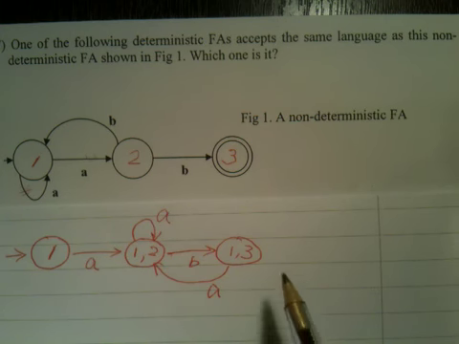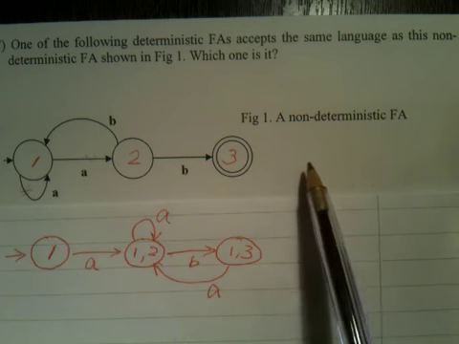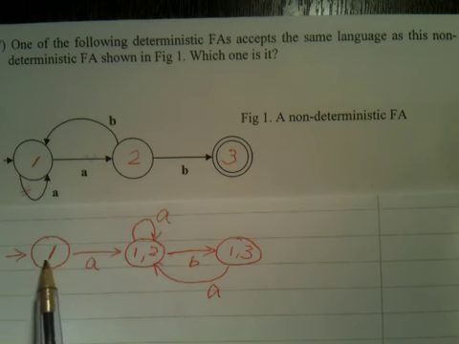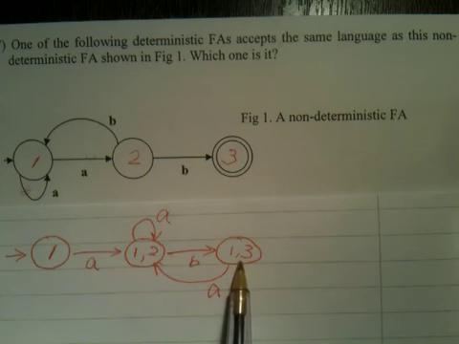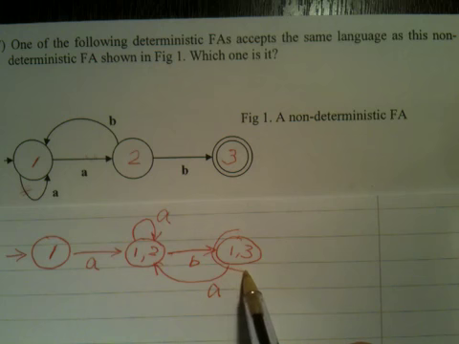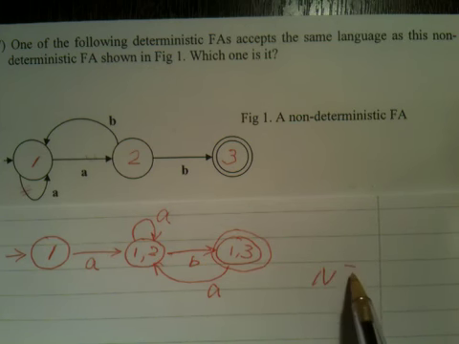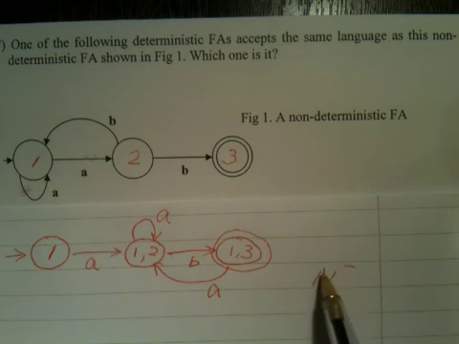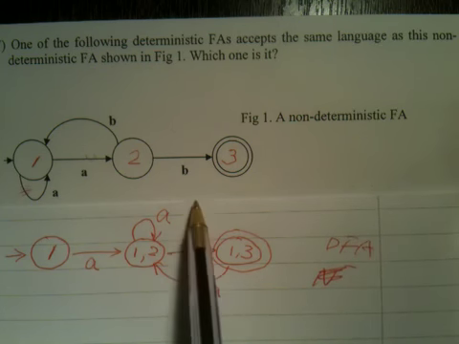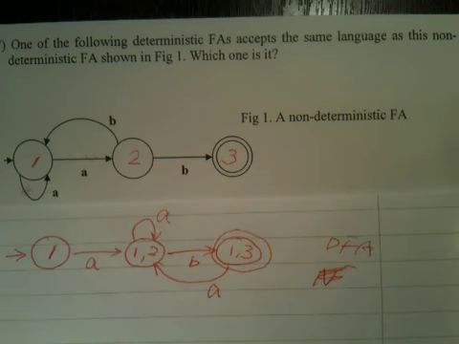Our final task is to copy the hold state. There is only one hold state, 3. So we check anywhere we have 3. This is the place we have 3, so we mark it as a hold state. Okay, so this would be the deterministic FA to correctly represent this non-deterministic finite automata.